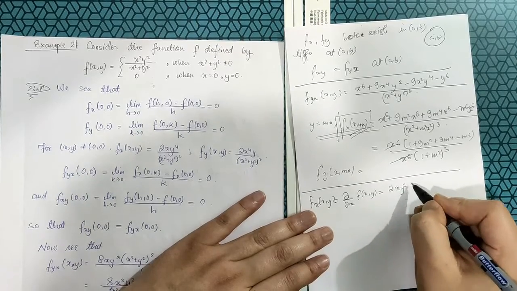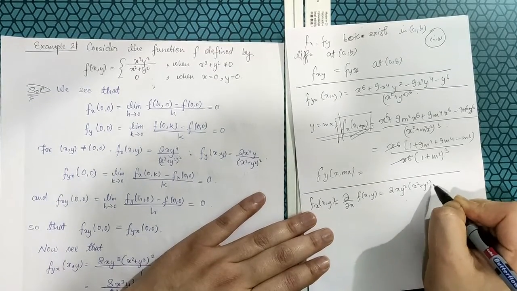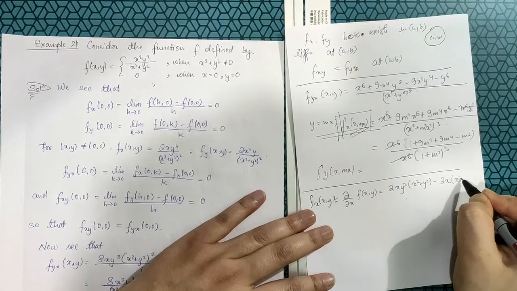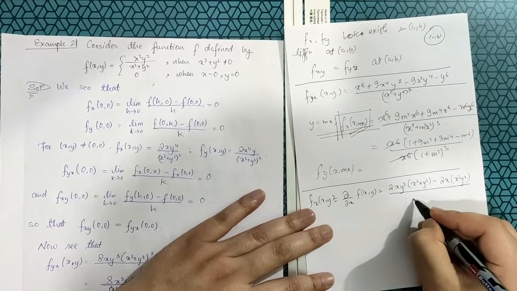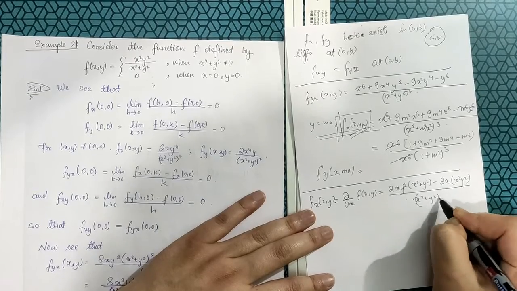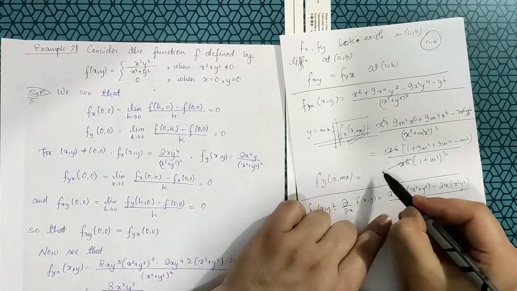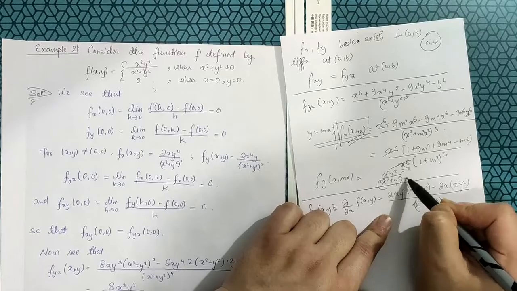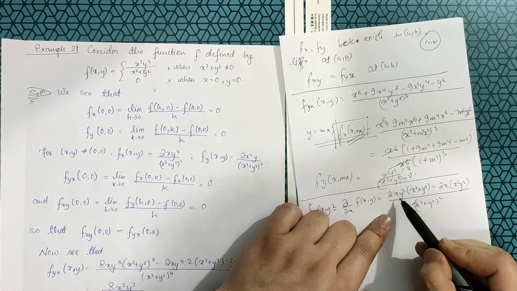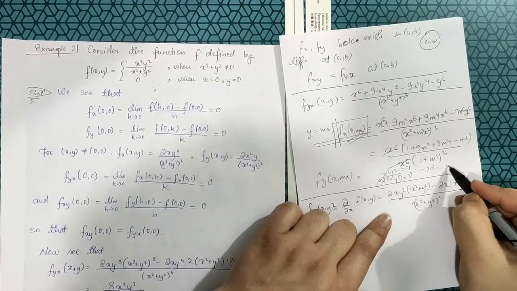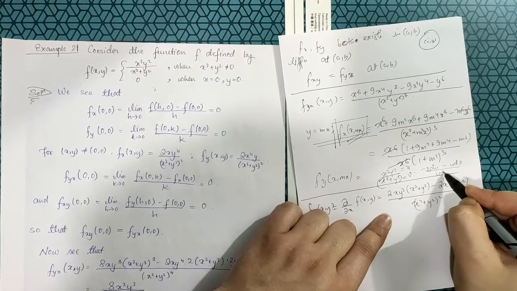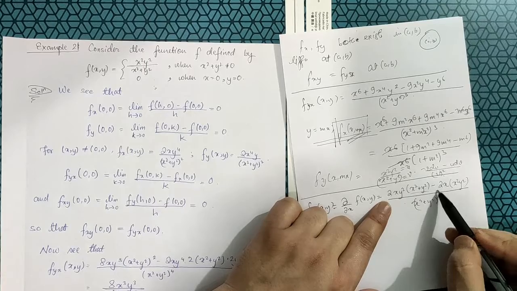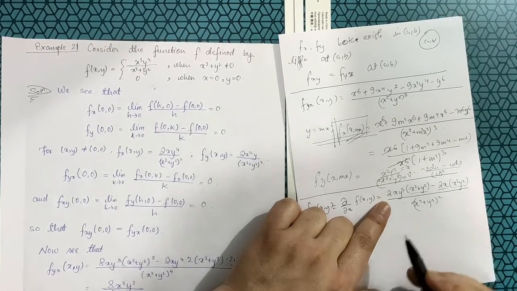So this will be [2xy²(x² + y²) − 2x·x²y²] divided by (x² + y²)². So the u by v rule: x²y² is our u, and x² + y² is our v. So (v du − u dv) divided by v².